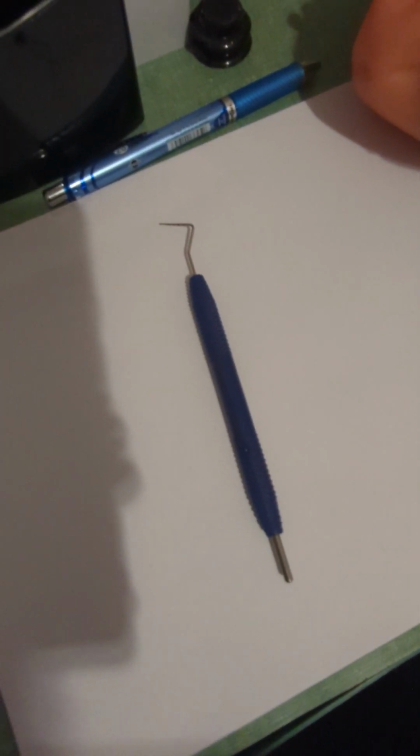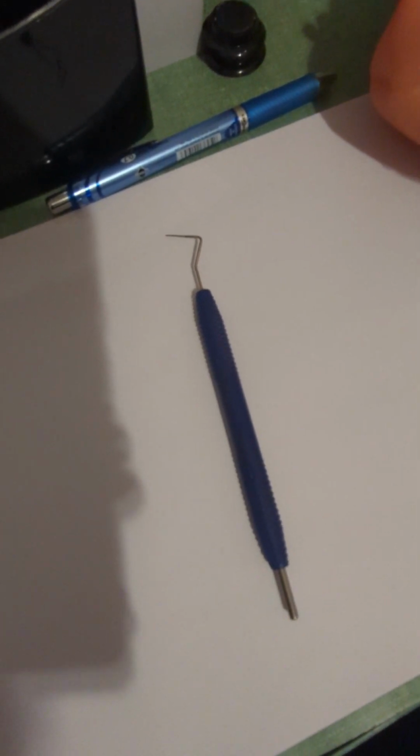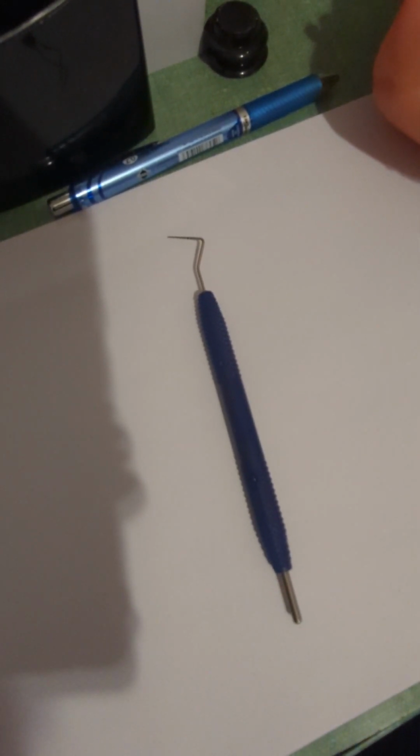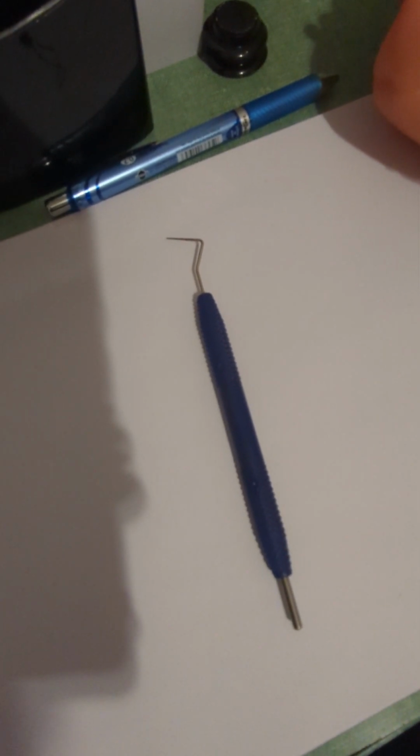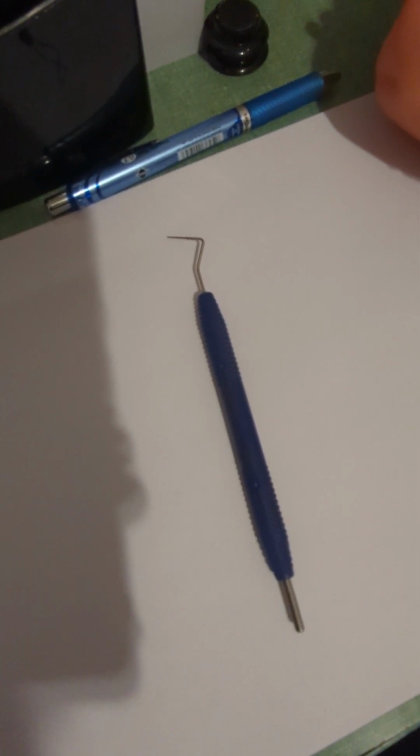Hello, good evening. My name is Duwed Richard, and today I am going to demonstrate how to use a UNC12 probe. But before we begin, it's important to review the different parts of the instrument.